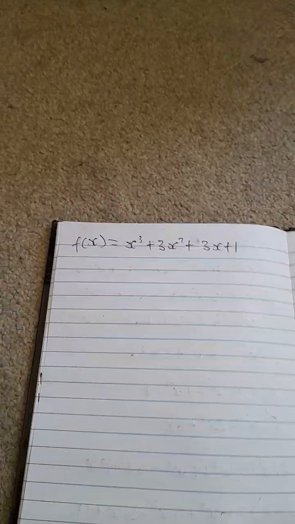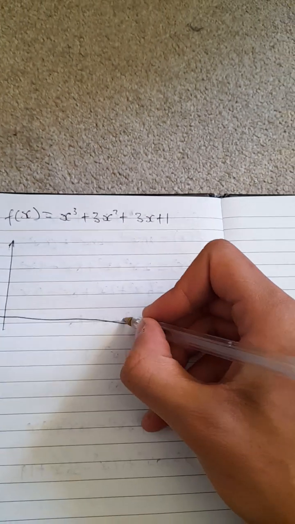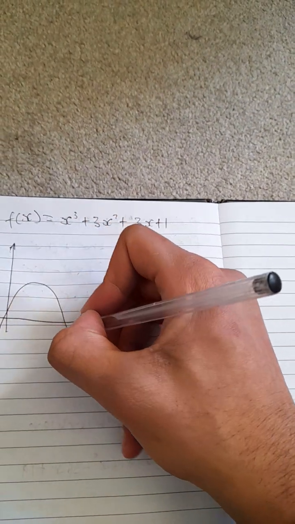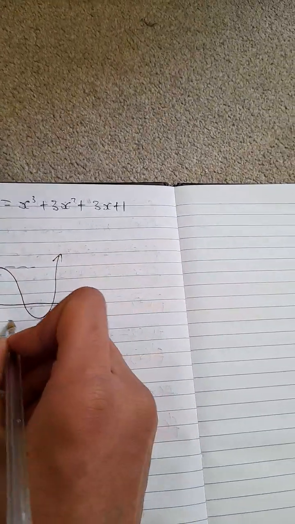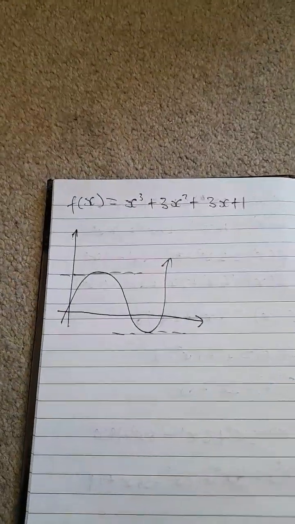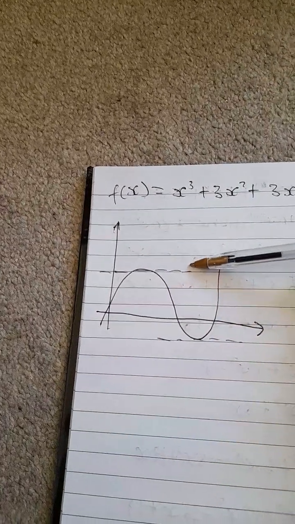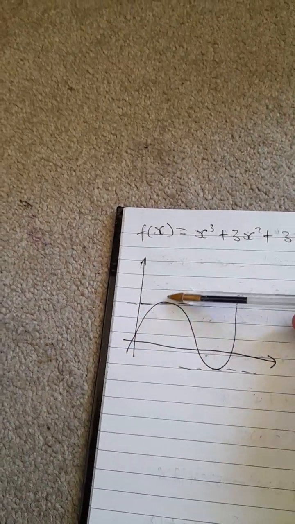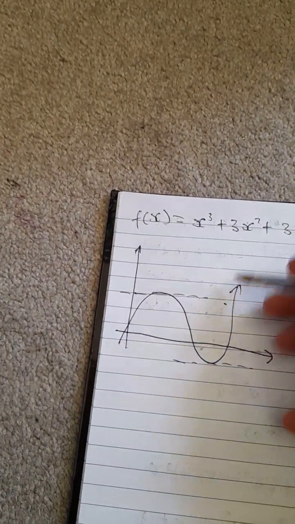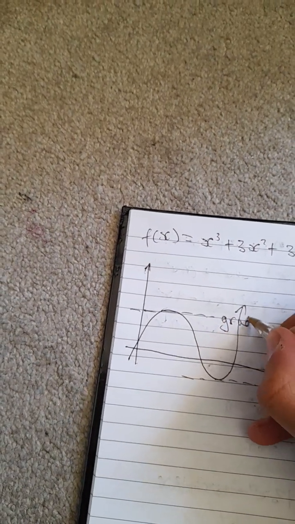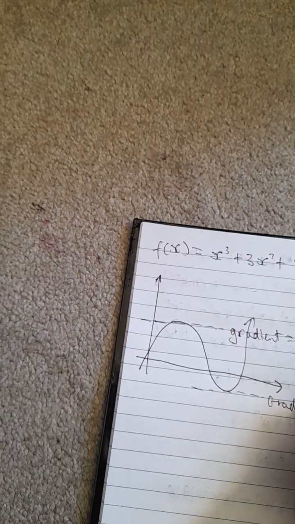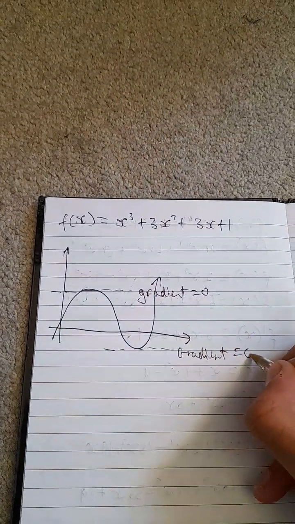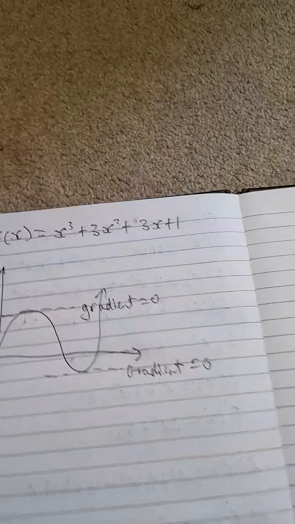Well, what is the turning point of any graph? This is one turning point, and this is another turning point. The turning point is going to be wherever the gradient equals 0, because you can see here the gradient is not increasing or decreasing. The gradient equals 0.